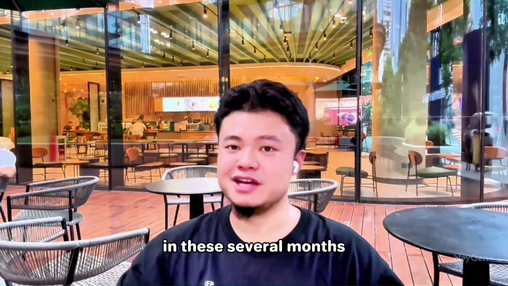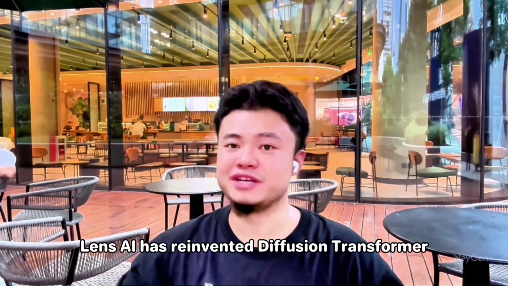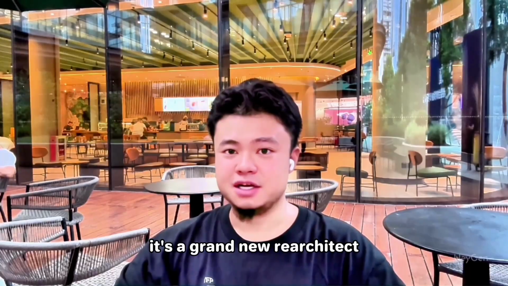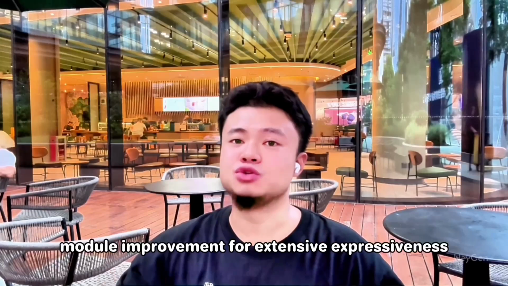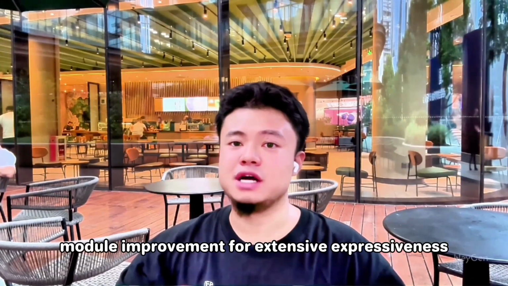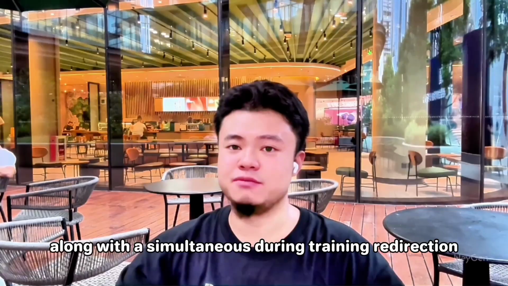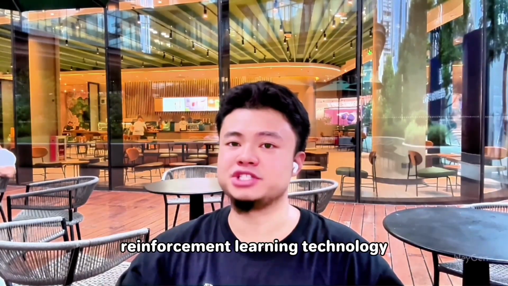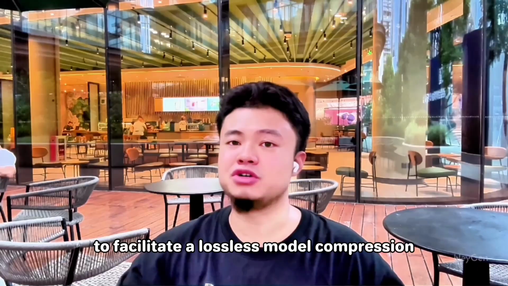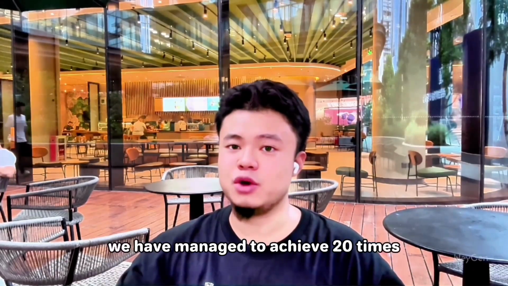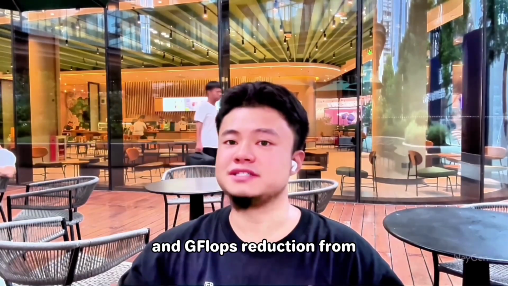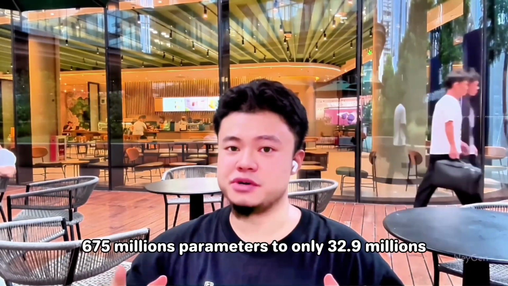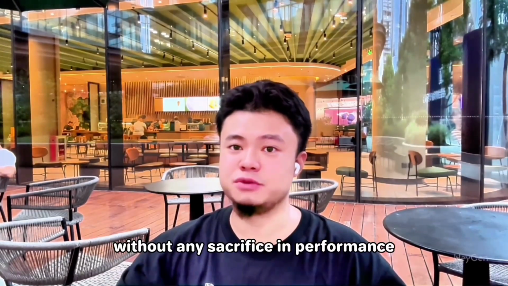In these several months, Lens AI has reinvented Diffusion Transformer. It's a grand new re-architect. We also created an architecture level super regularization, redesigned module improvement for extensive expressiveness, along with a simultaneous during-training redirection reinforcement learning technology to facilitate a lossless model compression. In our scenario, we have managed to achieve 20 times and more parameters and G-flops reduction from 675 millions parameters to only 32.9 millions without any sacrifice in performance.